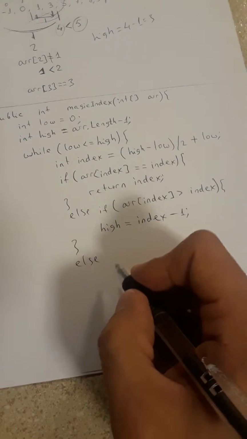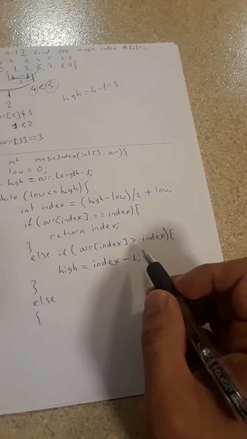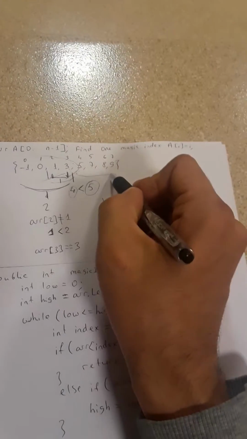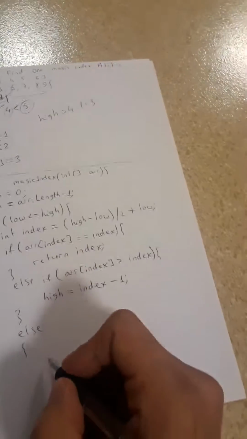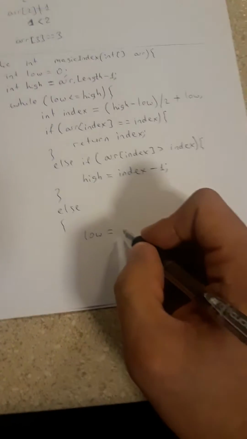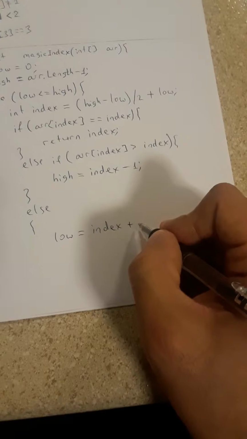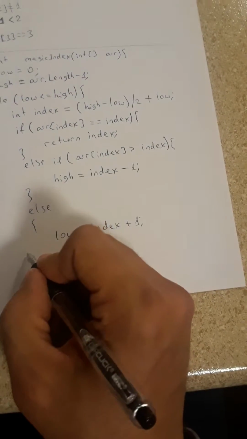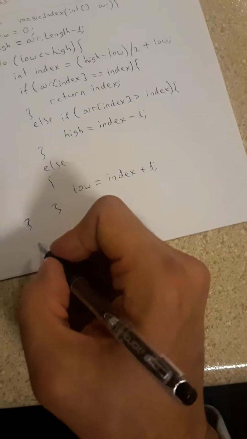If we see that the element is less than the index value, we are sure that we need to search for our magic index in the other half. In that case we're changing our low variable, setting it to index value plus 1.